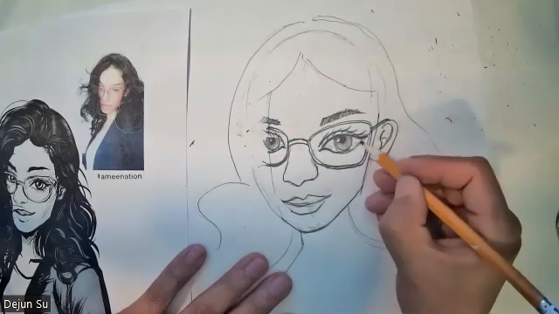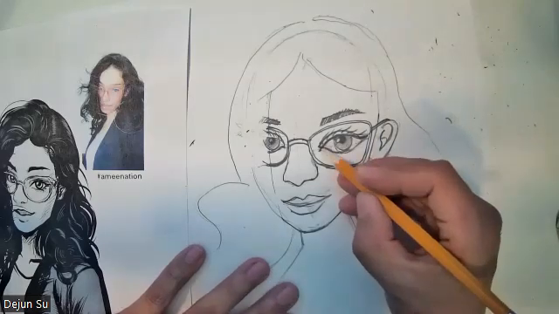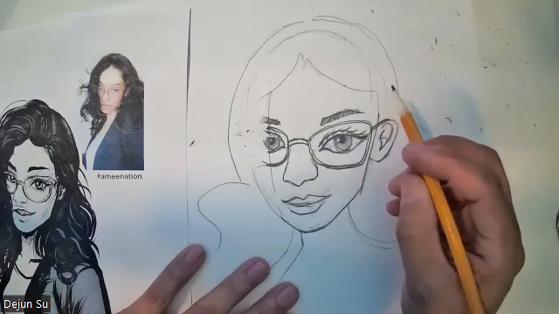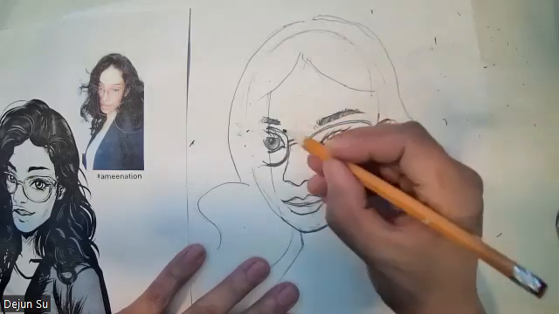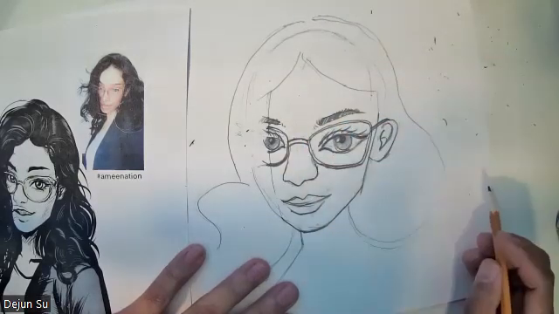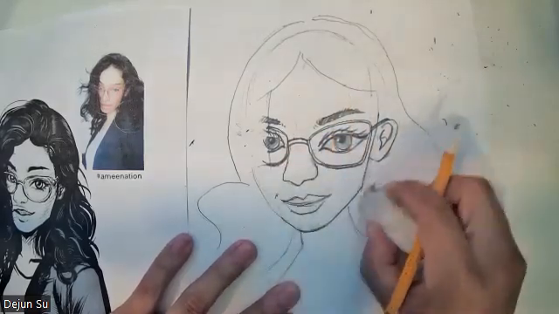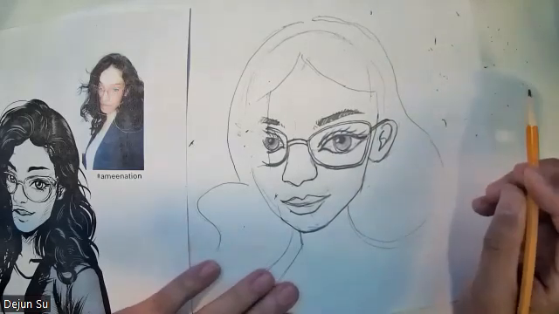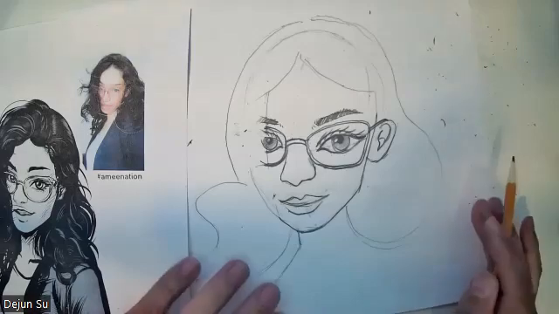So you can do that for her. You can add a little bit of things to make it better. You can add a little bit of eyelash or anything you want, earring or anything she doesn't have, but you can do.